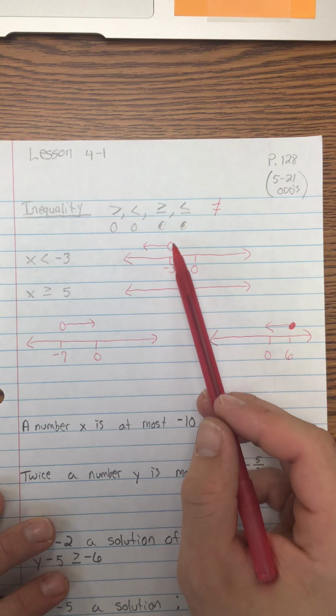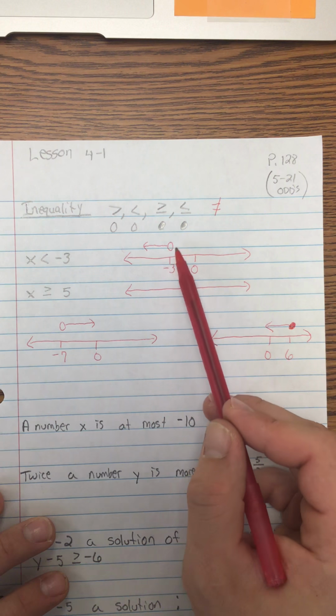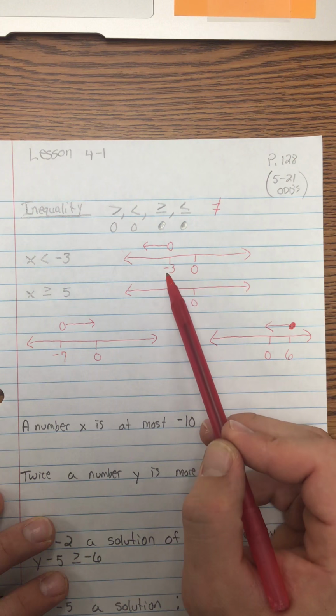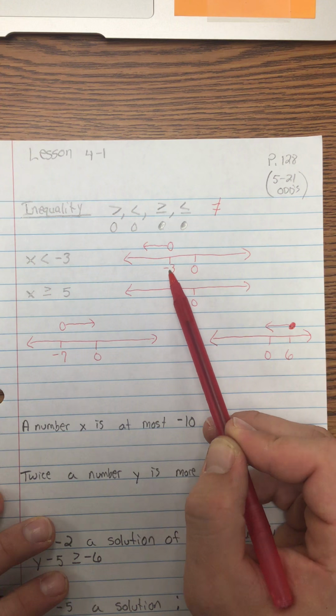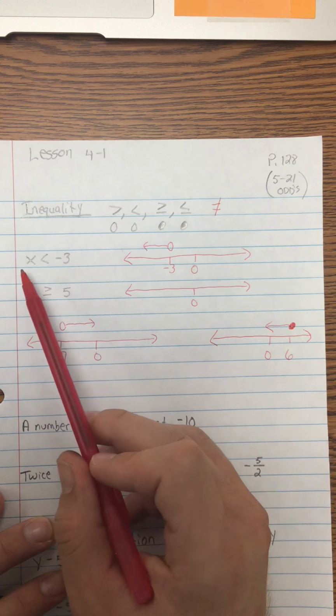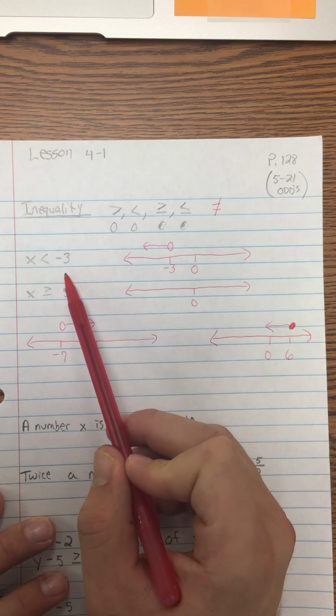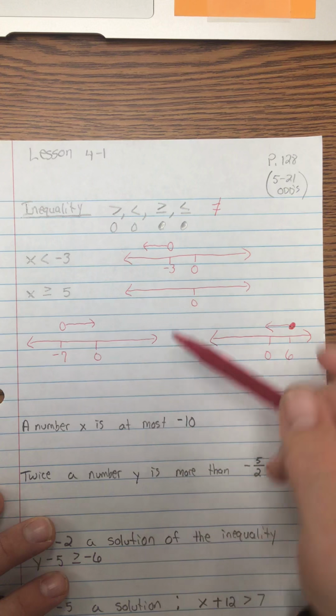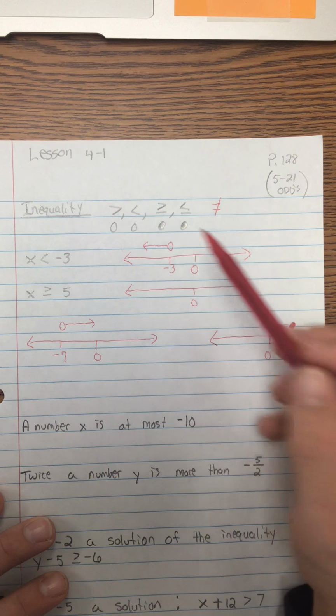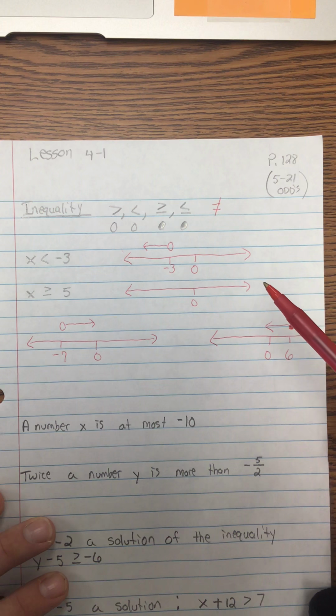And the reason we're not filling this in is I have to leave kind of like a hole there because I cannot include -3. We cannot include -3 in this solution because -3 is not less than -3, it is equal to. If I were to fill that in, we would say we would include -3.